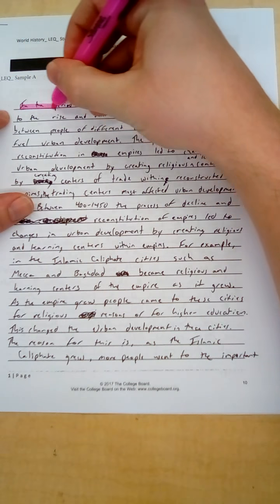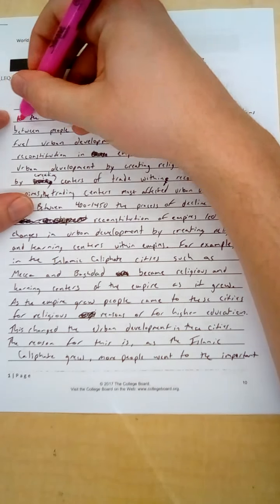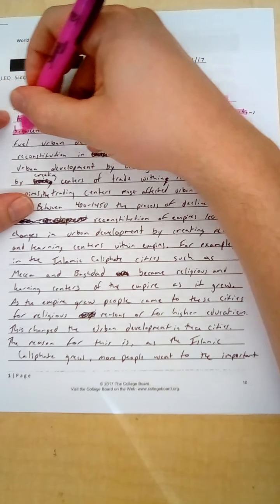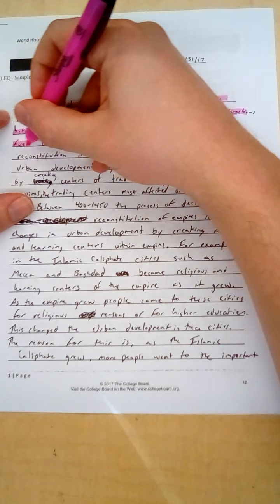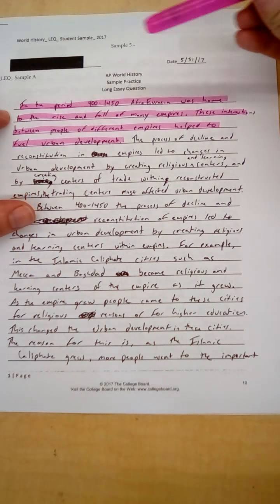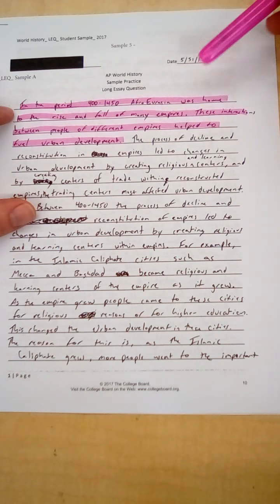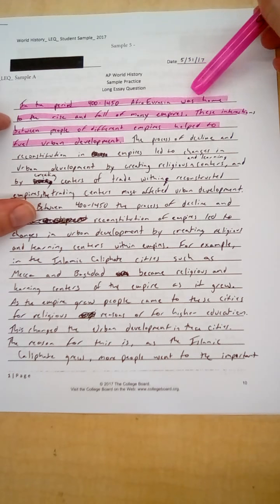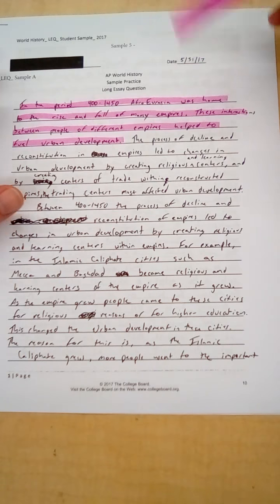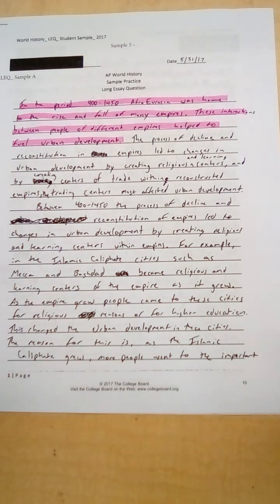So the first two sentences here are their contextualization, which I'm going to highlight. And again, the first sentence, in the period 400 to 1450, Afro-Eurasia was home to the rise and fall of many empires. That's the broadest statement, and that's where it really probably should be, right at the beginning. You're making a very broad statement about the region as a whole, the time period as a whole, and then they get a little bit more specific by talking about the interactions between those empires leading to urban development, and urban development is the topic of the paper, right?